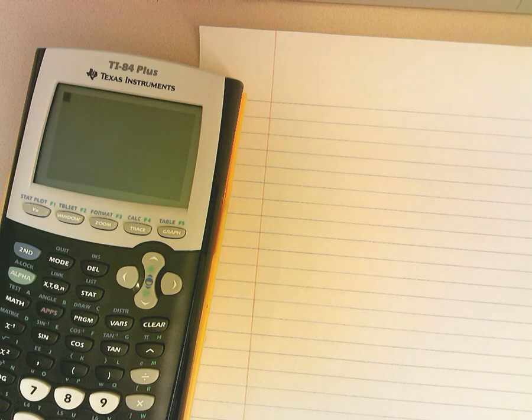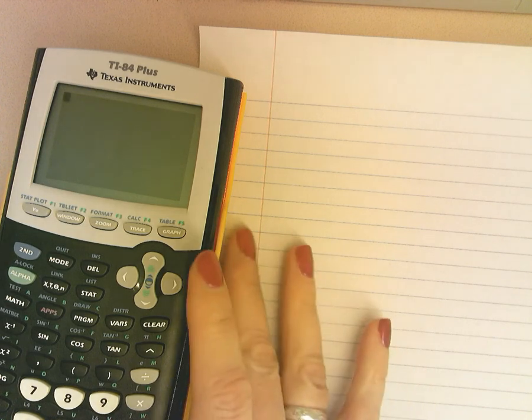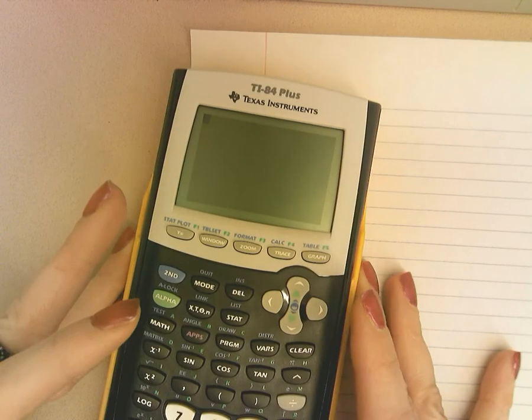Hi everybody, I want to show you how to graph lines on your graphing calculator. One of the first things you're going to want to do, since you might have borrowed this calculator from someone or loaned it to someone, is make sure you're in a good place to start. And there's a couple things you can do to ensure that.